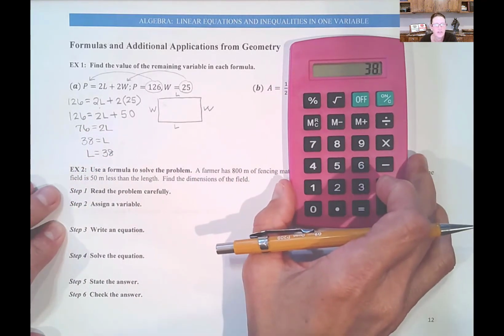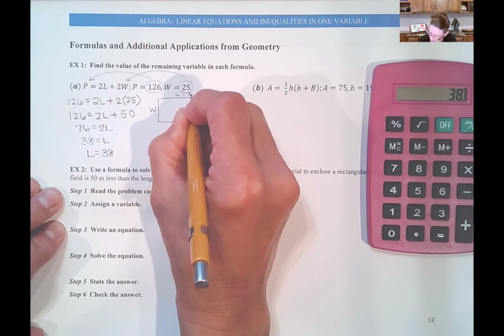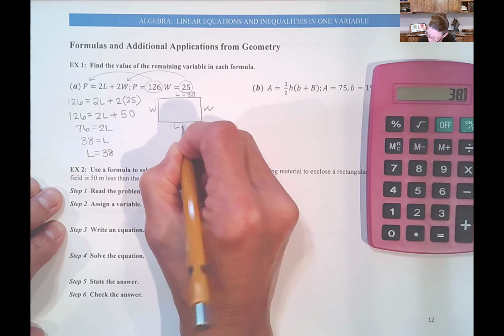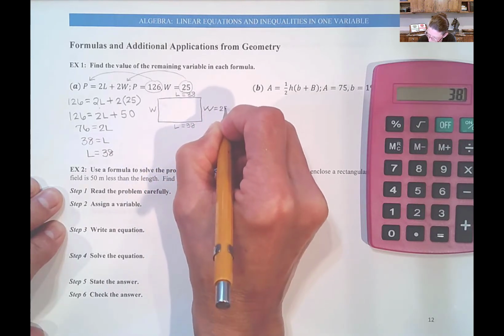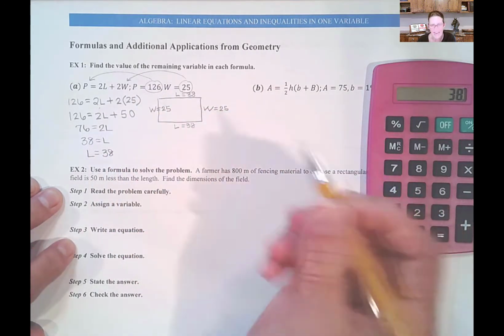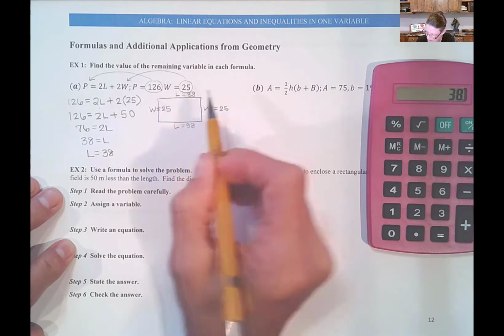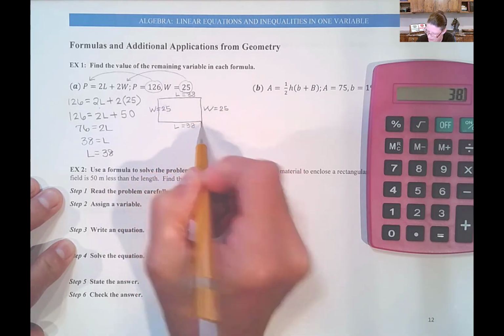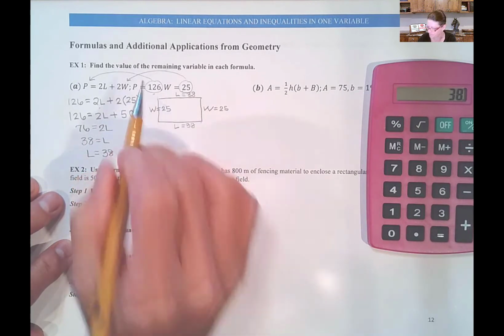And if you wanted to just check your work here, if each length is 38 and each width is 25, then adding the distances around 25 twice and 38 twice will give you that total of 126.